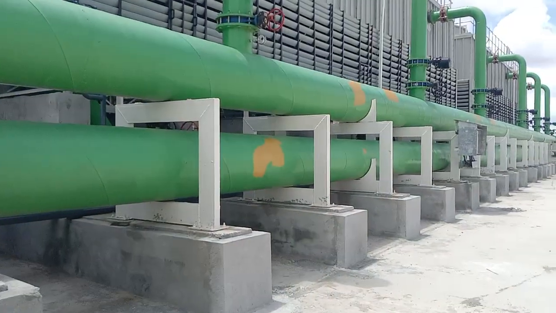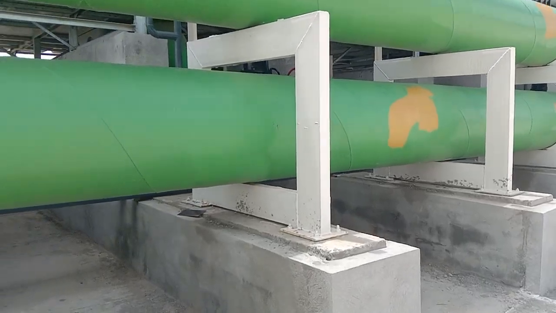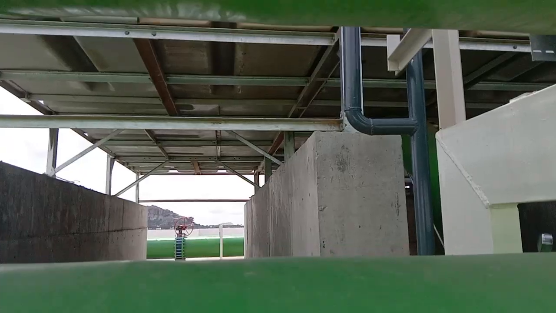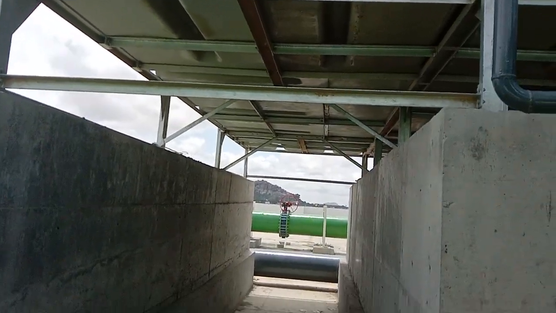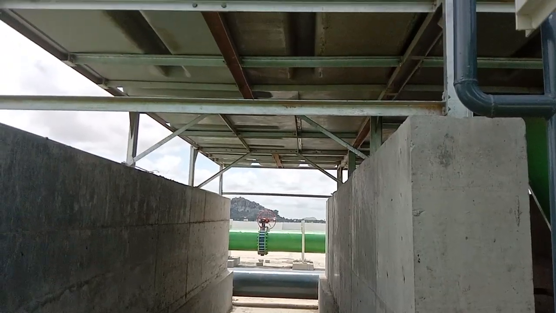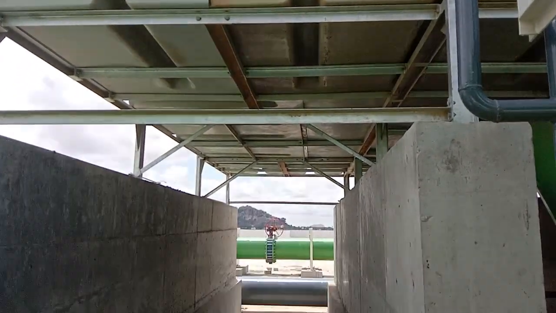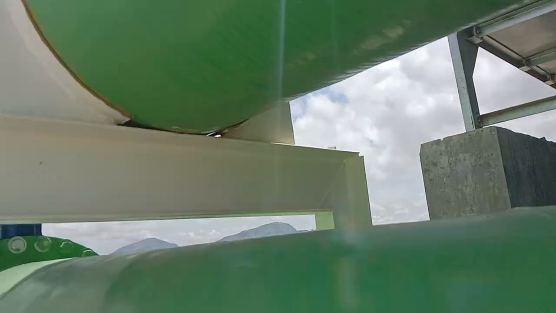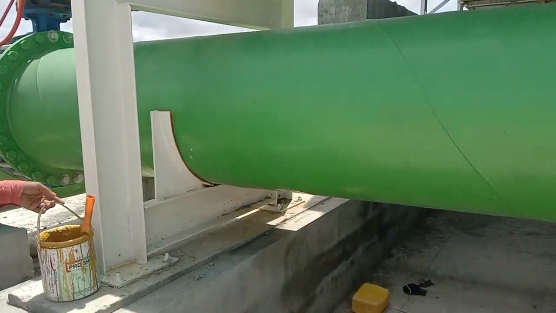This pipe is also being supported. This is an angle here. And you can see the pedestals are resting on this one. Here are some of the pedestals resting on this one. It is a tanker possible kind of thing. You can see here the pedestals which are there. And you can see the supporting details of the pipe.